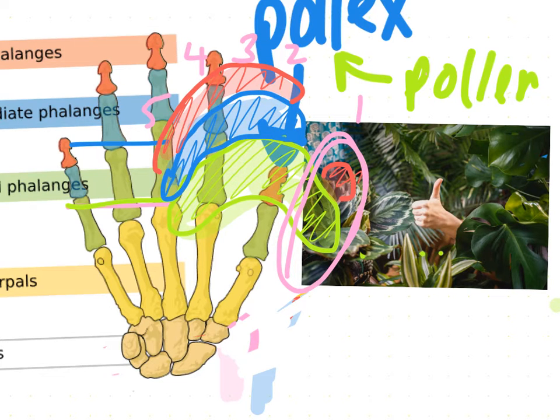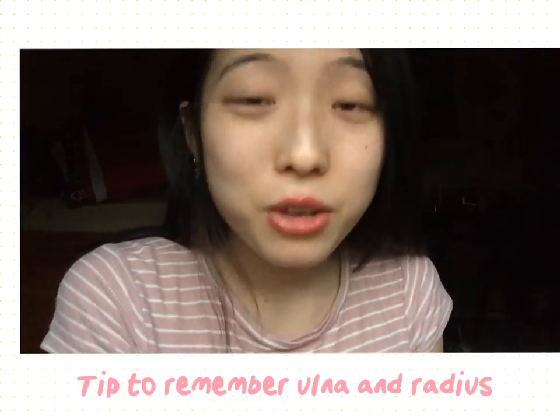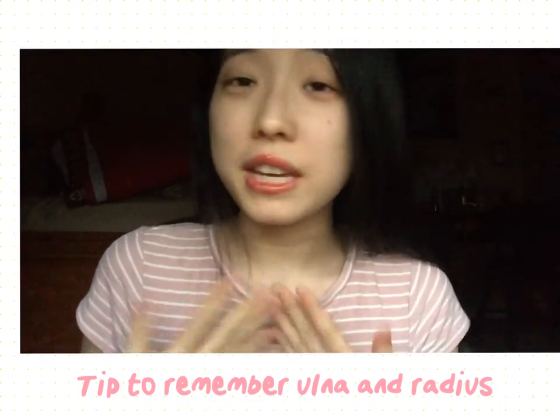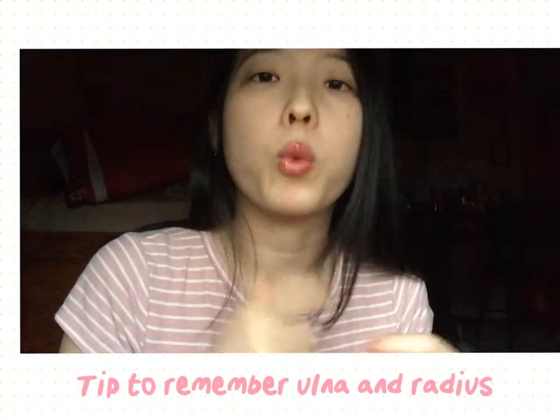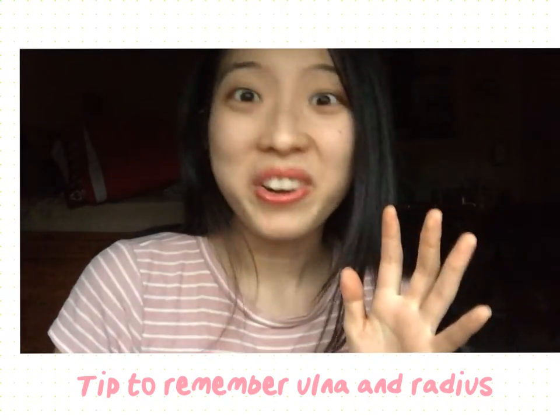Again, digit 1. I'm going to be doing this in a live video format just so that it'll be easier to follow along, as I'll be providing a tip on how to prevent getting mixed up on where the radius goes to and where the ulna goes to.